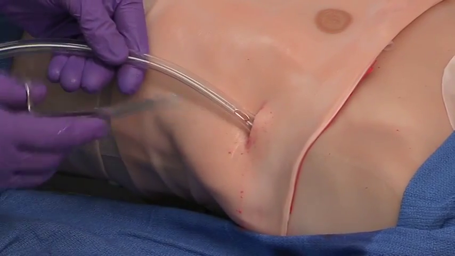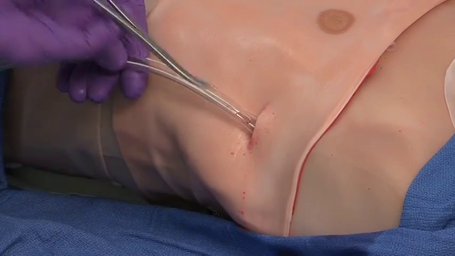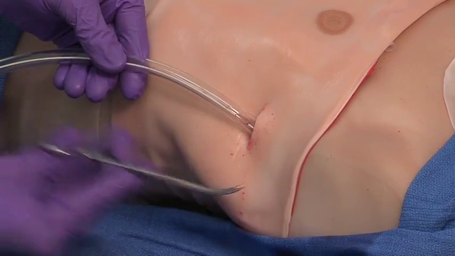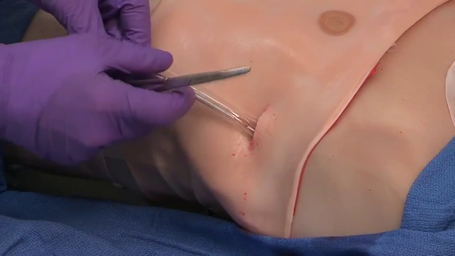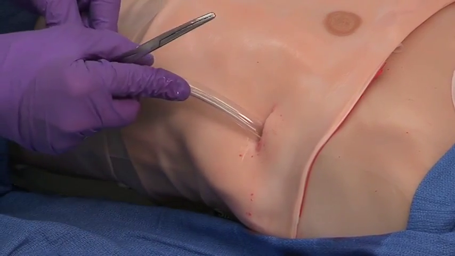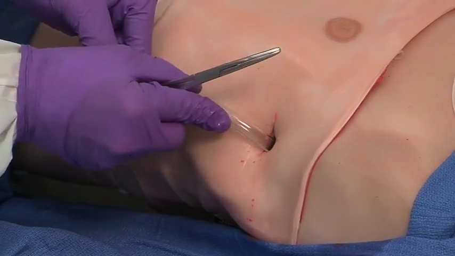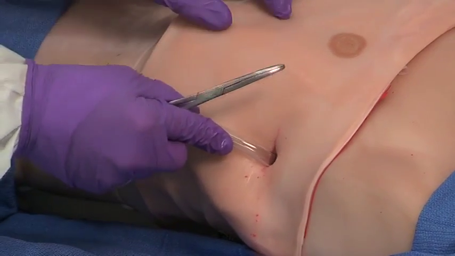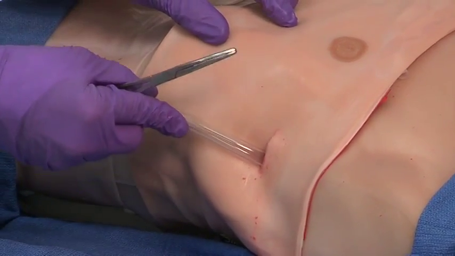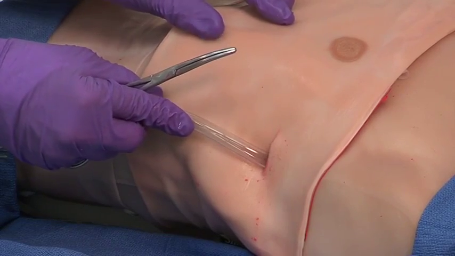There's the last hole. My goal now is to have this go in a posterior direction, laying along the back of the chest wall towards the apex. So that last hole's going into the chest, I'm advancing it, and I usually advance this till I feel a little bit of resistance. That tells me I'm bouncing off the apex, and then I pull back a slight amount, so this is 1 or 2 centimeters from the apex.